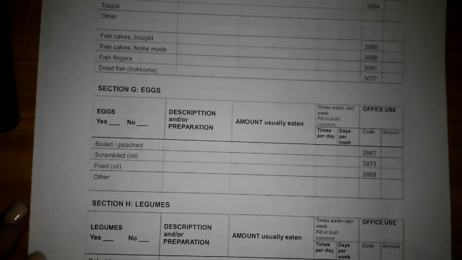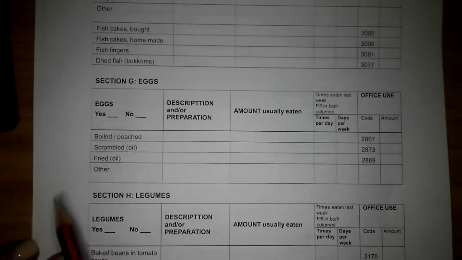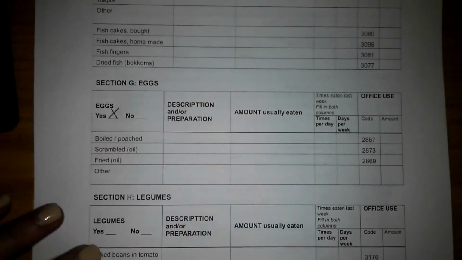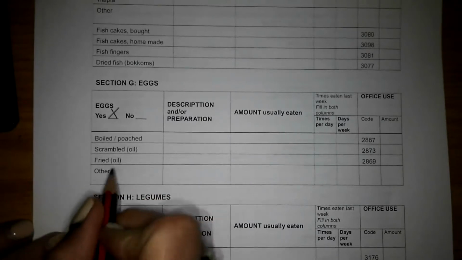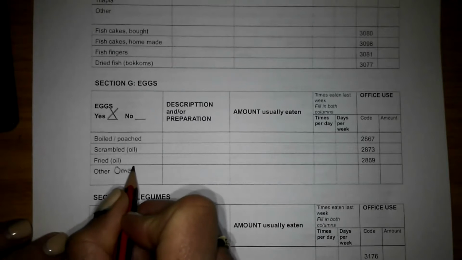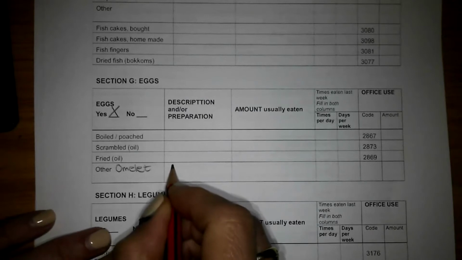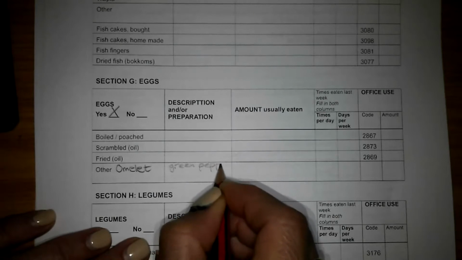Okay, so our first section is the section on eggs. Did you have any eggs in the last 7 days? That's a yes. Just determine which type of eggs it was: boiled, scrambled, fried. And if someone had an omelette, you can just indicate it, and then also the ingredients of that omelette.